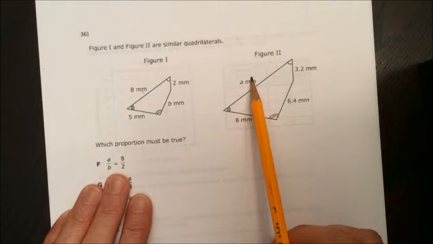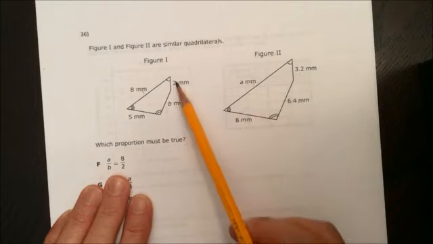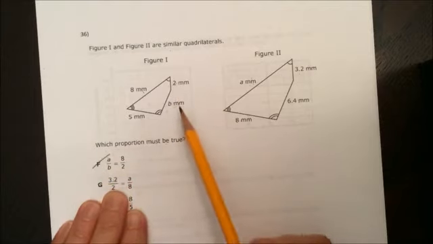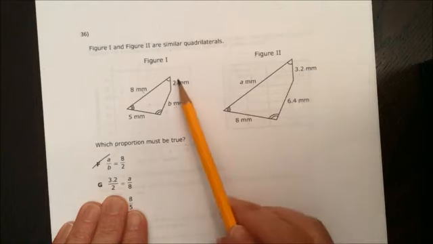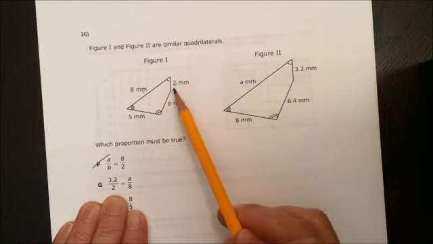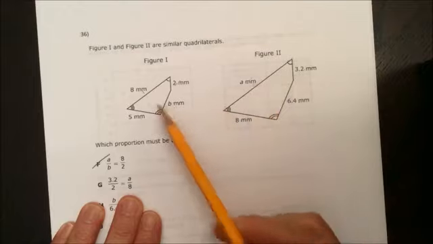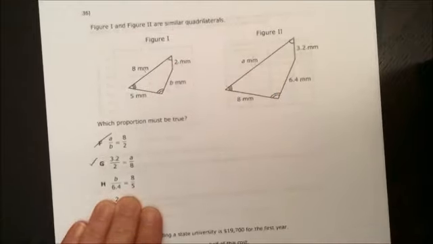And they're saying B equals 2. That doesn't make sense, so that's not it. 3.2 over 2, that's the same as this. And then they have A over 8, and that's the same as well. I like this one.